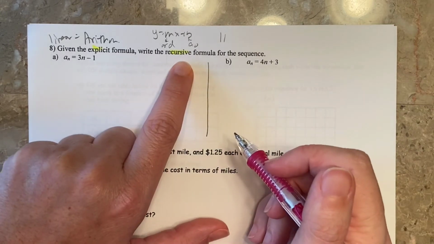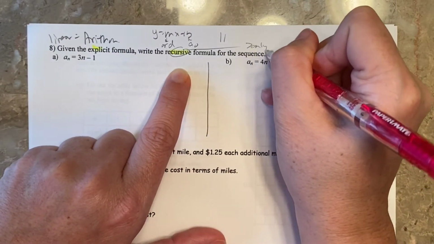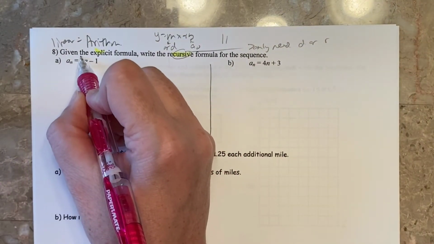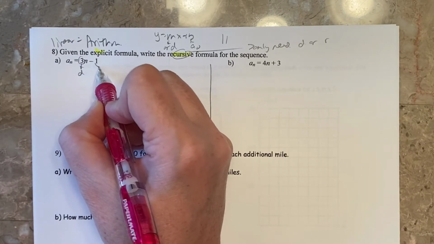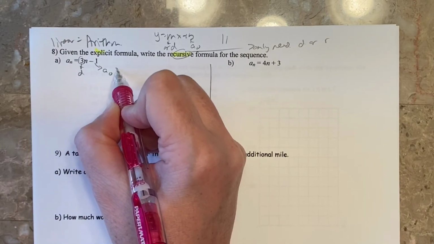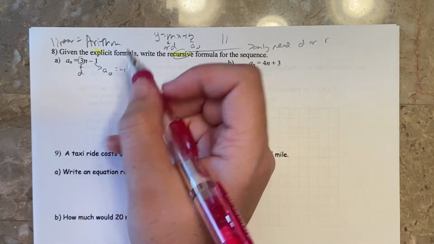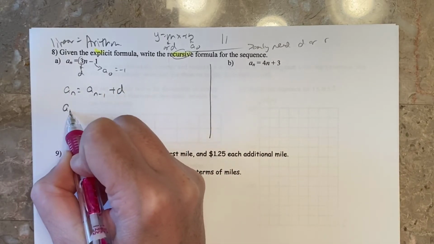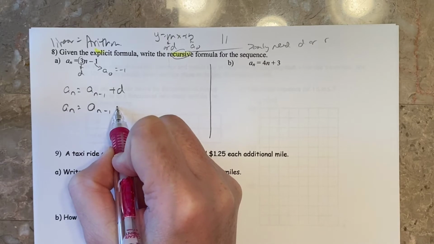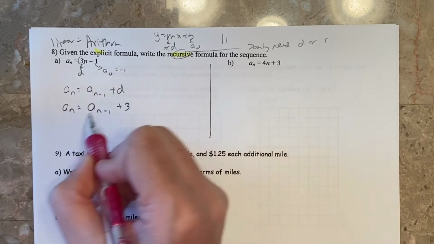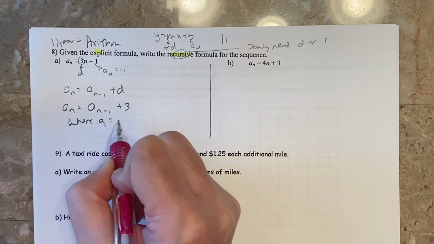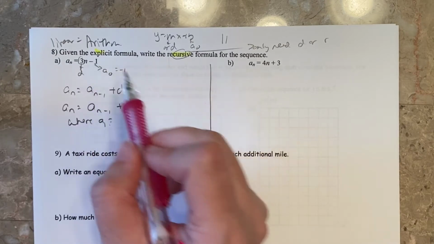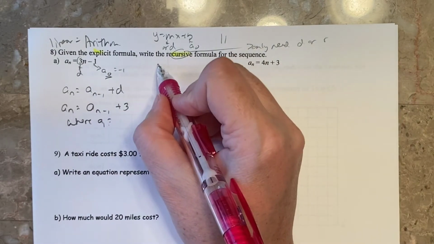Okay, now for the recursive, only need the common difference or the ratio. So this number right here, again, that's going to be your common difference, and this number right here is a sub 0. Okay, so recursive. So a sub n equals a sub n minus 1 plus d. A sub n equals a sub n minus 1 plus our common difference of 3. And don't forget to tell me where a sub 1 is. Now, is a sub 1 this value? I've gone over this a million times now. Is this value a sub 1? No, look, I have it right there. So we kind of have to figure that out.